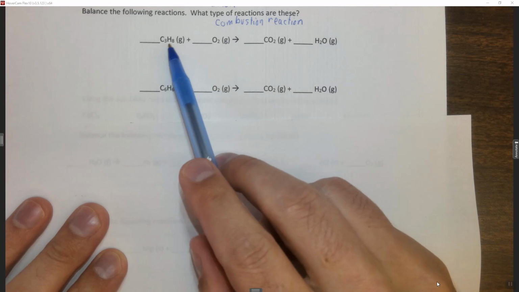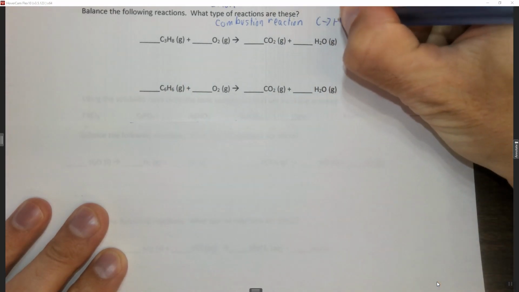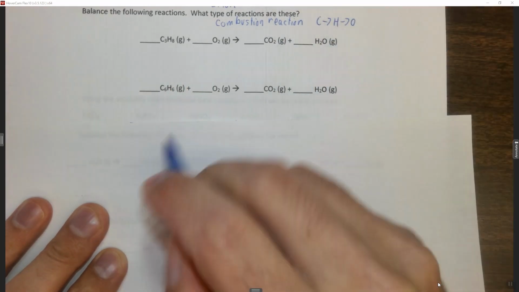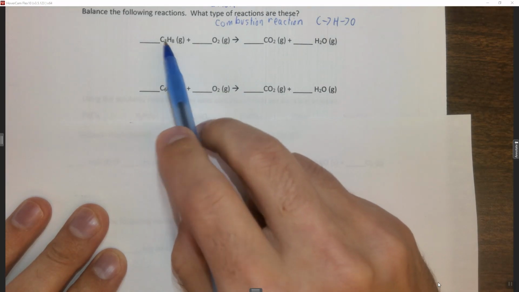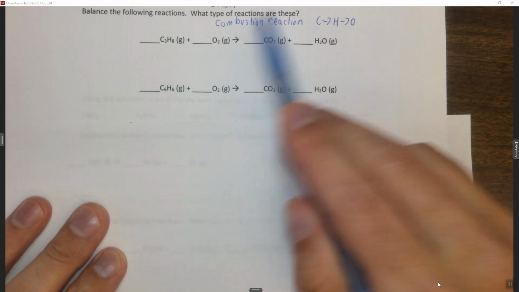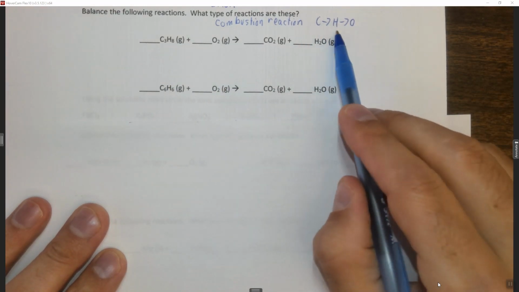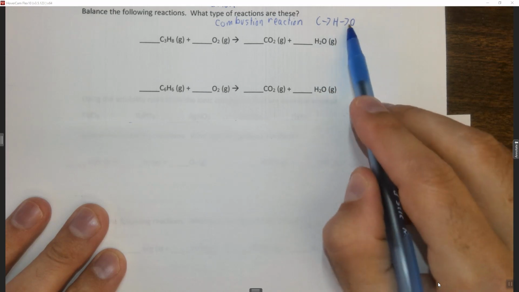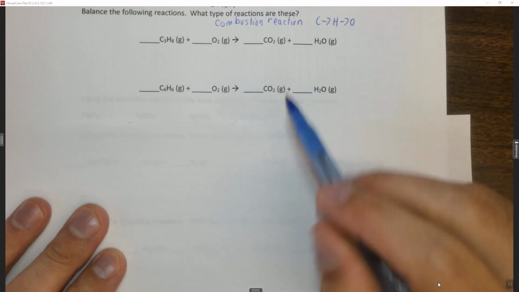So in this case, for combustion reactions, you want to balance in the order of carbon, then hydrogen, then oxygen. When you're burning simple hydrocarbons, which are molecules that only contain carbon and hydrogen, they're going to be written in the order carbon, then hydrogen, then oxygen, so it's easy to remember. It actually doesn't matter if you balance carbon first or hydrogen first. What matters is you balance oxygen last. The reason for that is it's in both products, so it's easiest to balance it last.